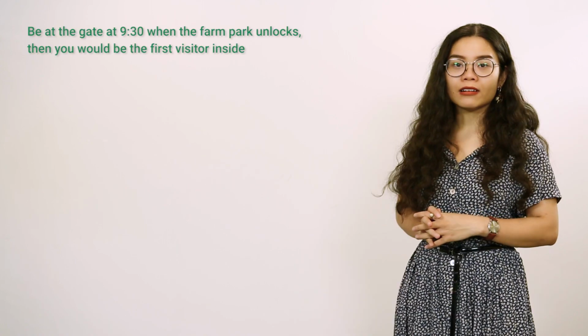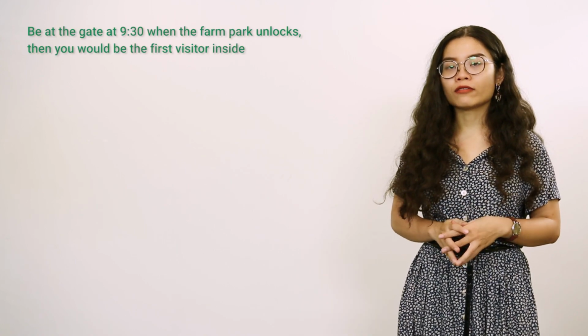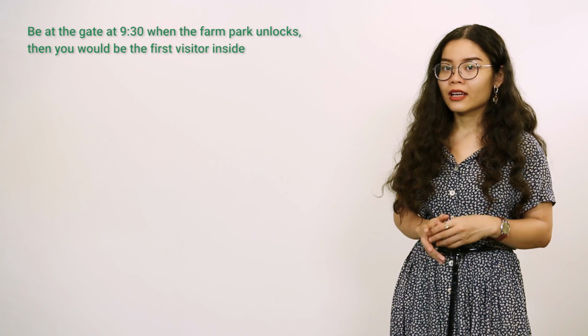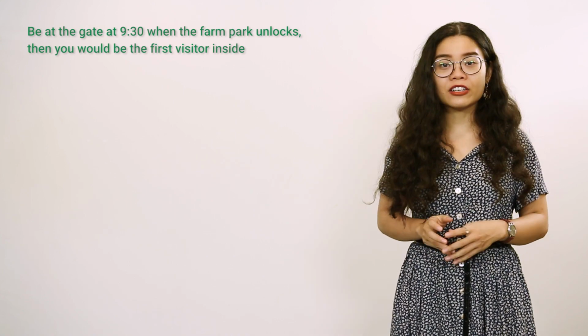It depends on the instructions that you read at the beginning of the listening audio. All right, so why is it 9:30? The sentence that identifies this information is here. Be at the gate, right? Be at the gate at 9:30 when the farm park unlocks. Then you would be the first visitor inside.